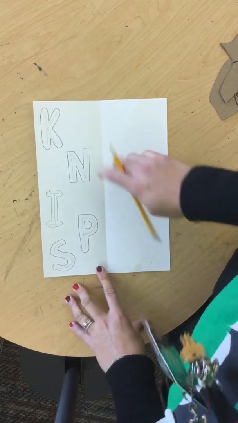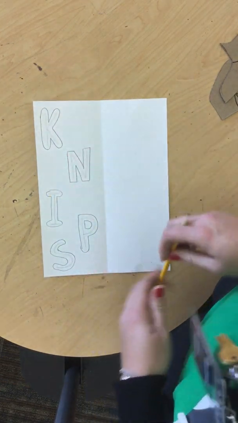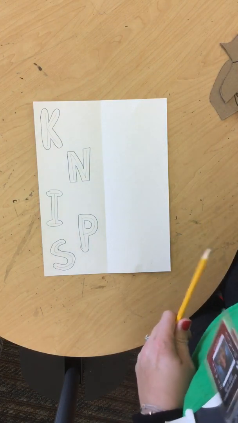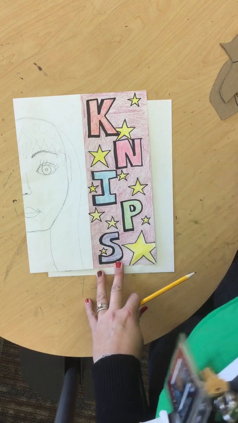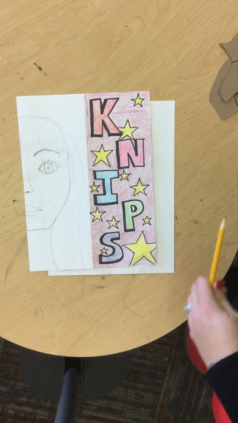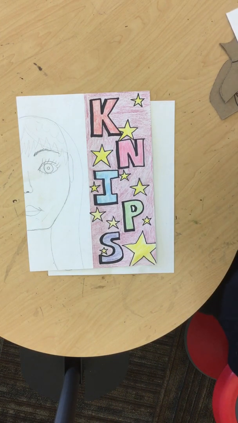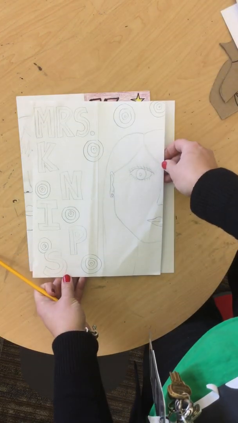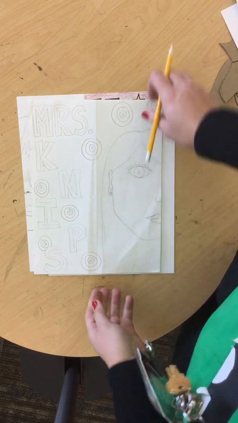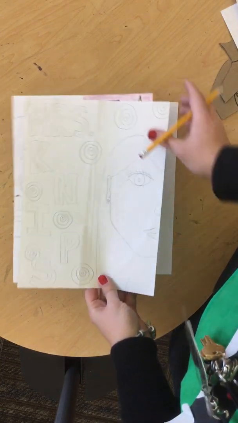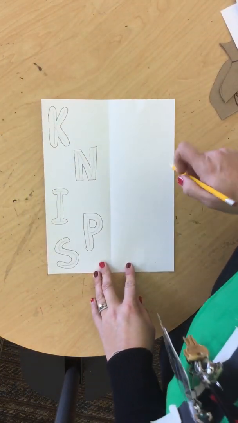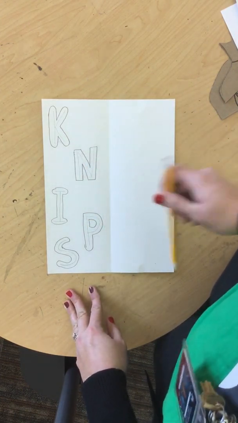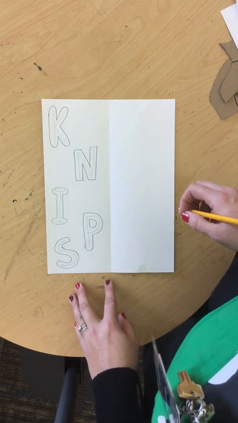Okay, after you have your letters done, you're going to color them and then come up with one design that you could put in your background. So I could do stars, or I could do repeating circles. You could put hearts, you could put stripes, you could put something that describes you. I had one boy write a tractor and put a tractor in his background, or a whole bunch of little tractors. I think for this one, I'm going to do stripes.